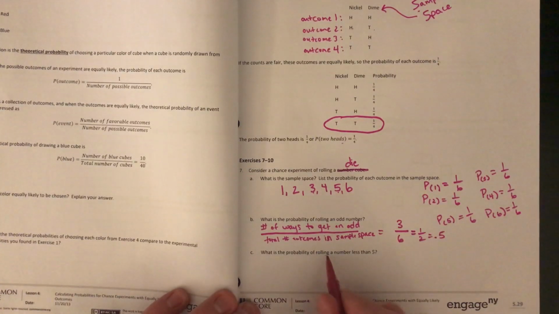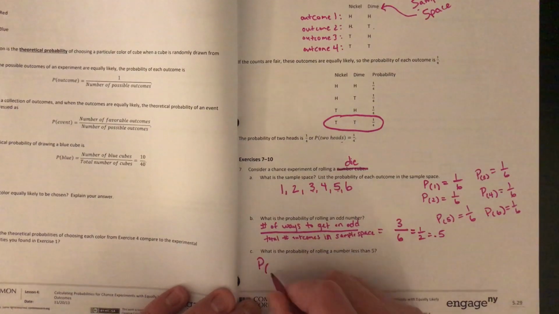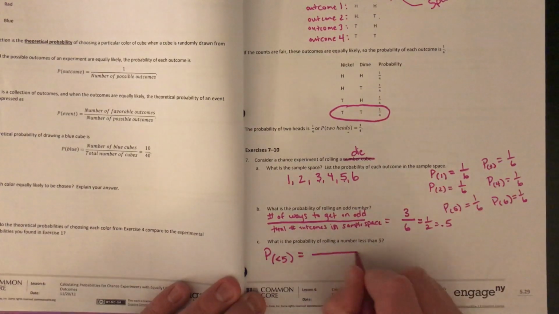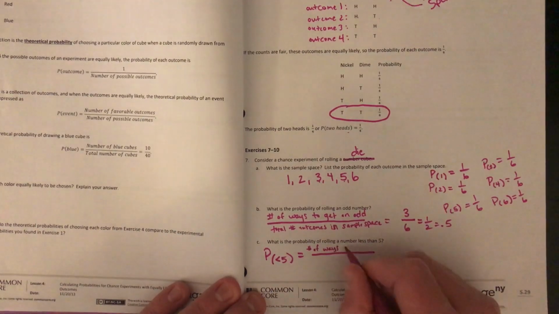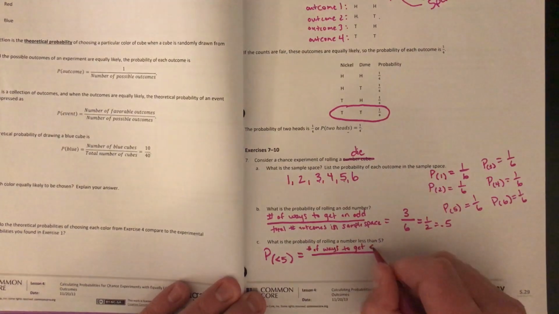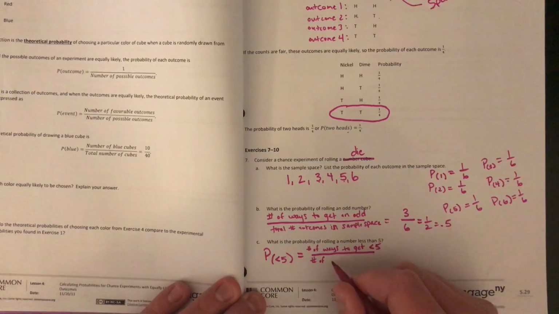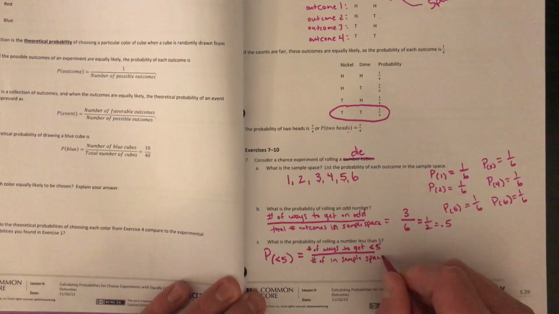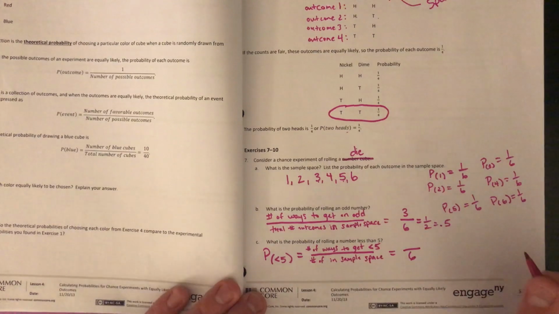Okay, now what is the probability of rolling a number less than 5? Okay, so the probability of rolling a number that is less than 5. That's how I would write that. And that's going to be the number of ways to get less than 5 divided by the number of outcomes in the sample space. I'm kind of shortening my writing now. Okay, and so the number of outcomes in the sample space is still 6. There's 6 possible outcomes to this chance experiment.